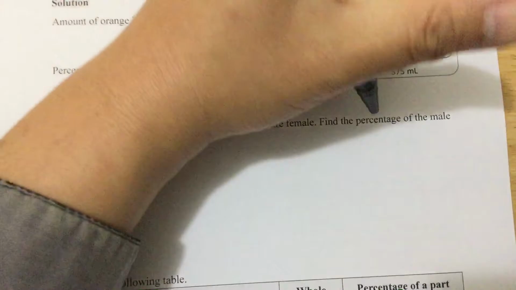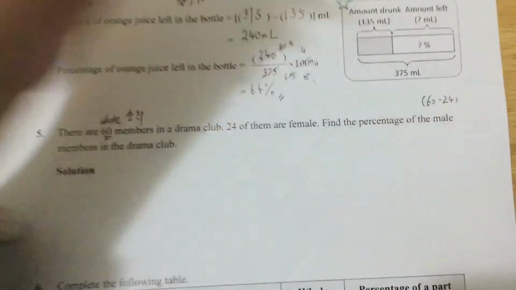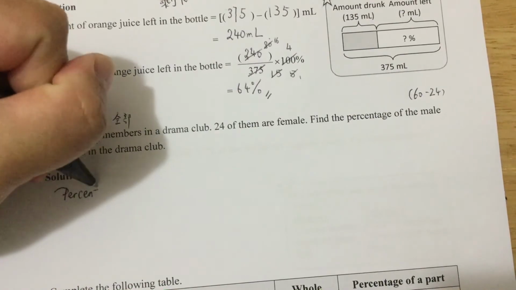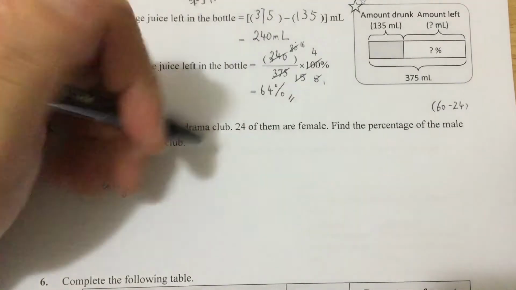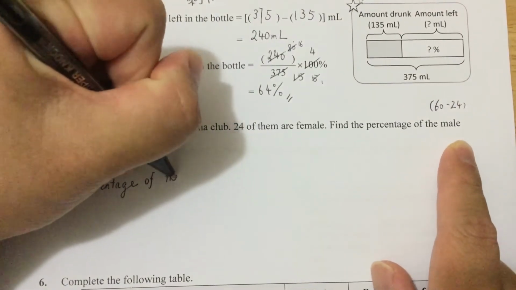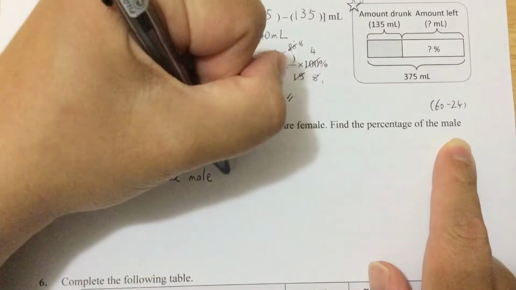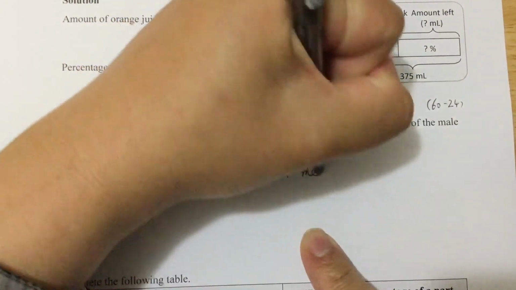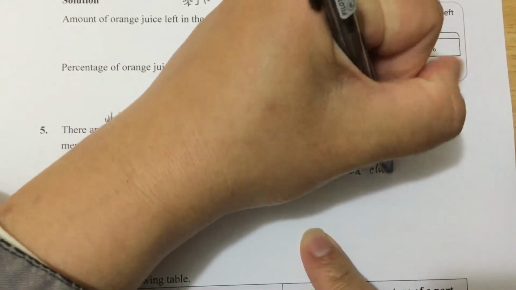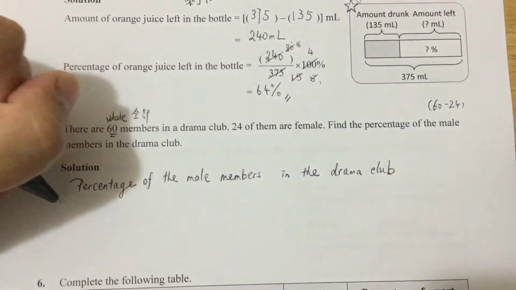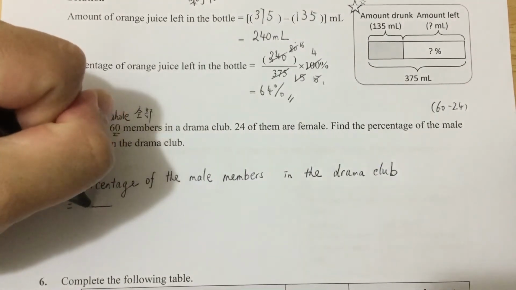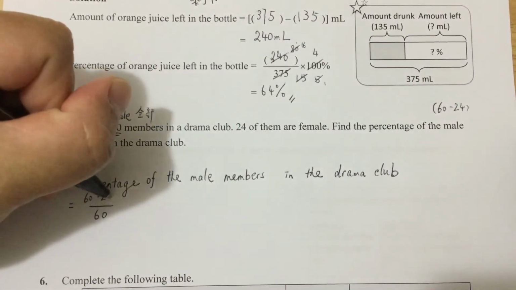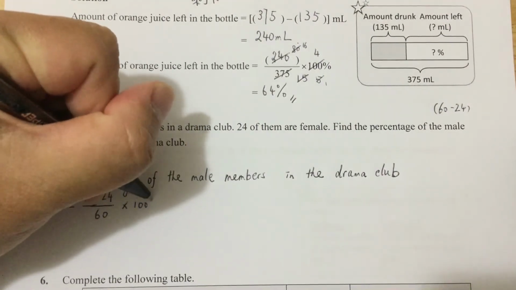So how many male members are there? So you have 60 minus 24, okay? 60 minus 24. So we can immediately write down the answer, the percentage of the male members in the drama club. Okay, now we have this heading, and then E equals to, we can write down the fractions, and the whole part is 60 here, and then we will use 60 minus 24 here, times 100%.